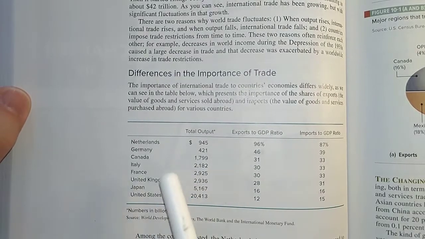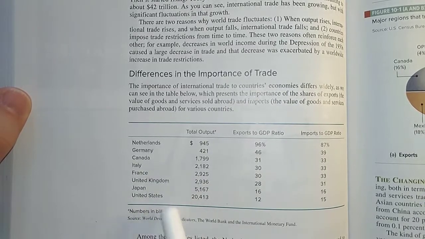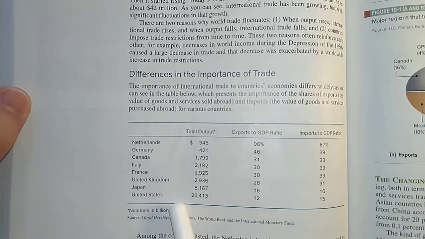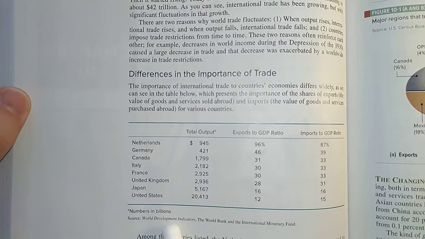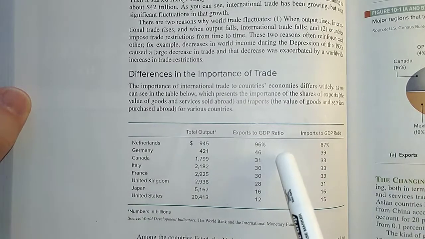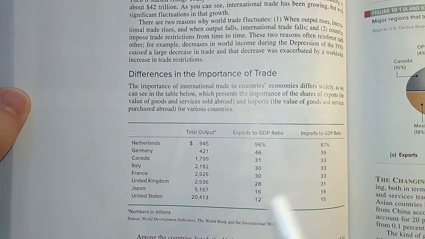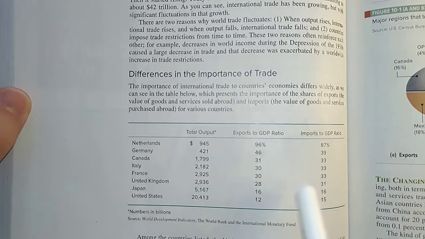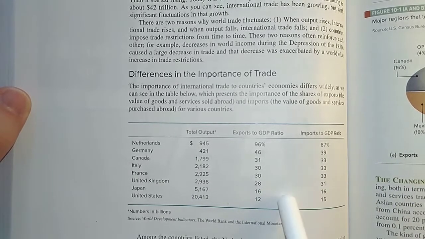You also see here that Mexico is not on the list at all. That's because Mexico is a smaller economy, and Mexico's like the United States. It doesn't have a lot of neighbors. Same thing with Canada. On the other hand, we look to Western Europe, we look to the Netherlands, their whole economy is trade. We look at Germany, half of their economy is trade. We look at Italy, a third of their economy is trade. France, a third of their economy is trade. The United Kingdom, a little bit less, and you know why?